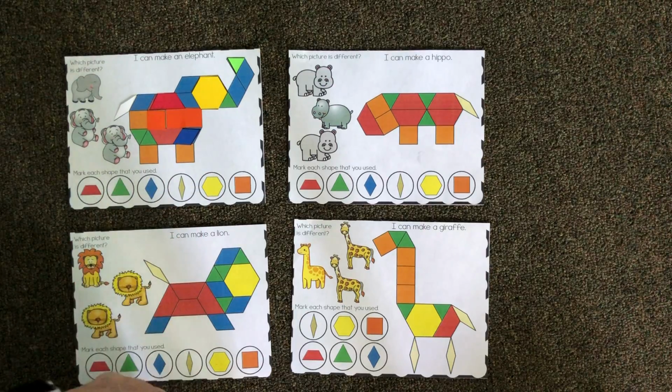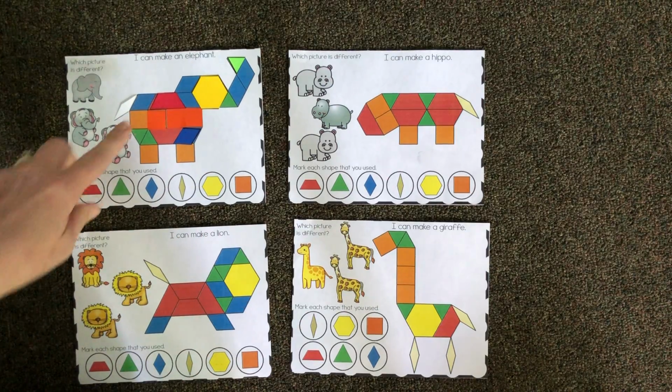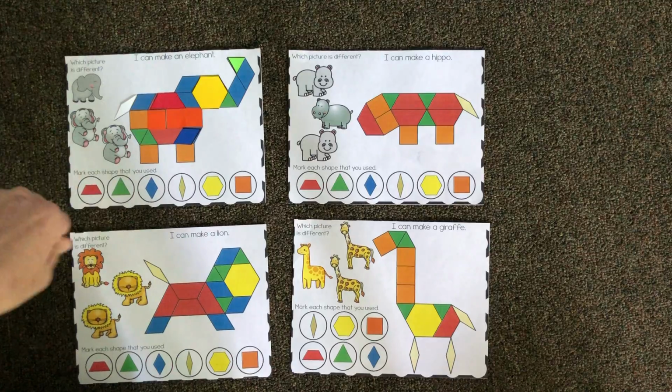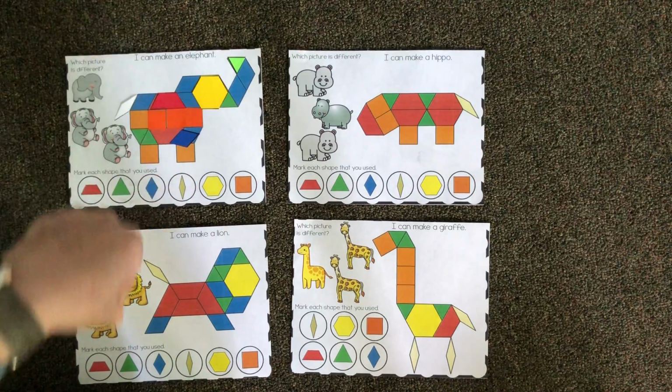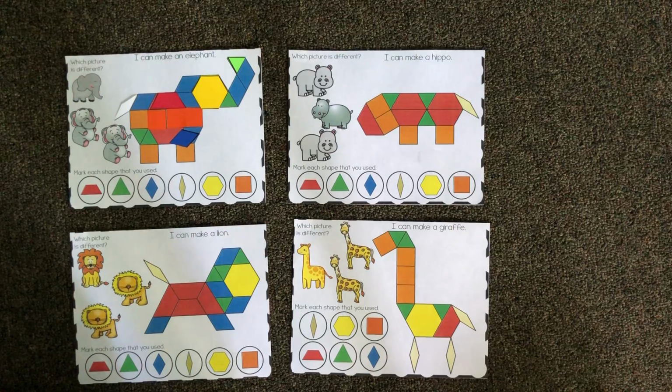Or you can talk about how many did you use? How many trapezoids did I use on my elephant? I used 2. How many triangles? Well, 1, 2, 3, 4. And continue that and explore all the boards that you want to explore, and hang on to them in case your child wants to come back to them at another time.